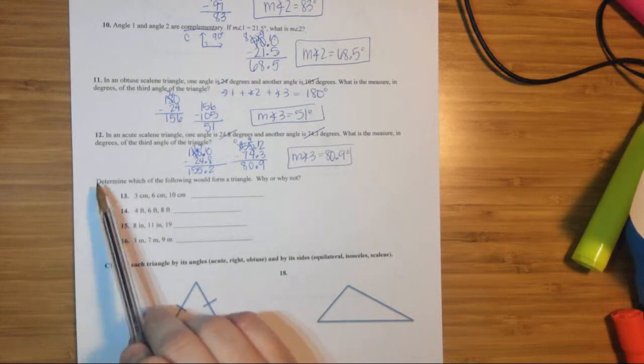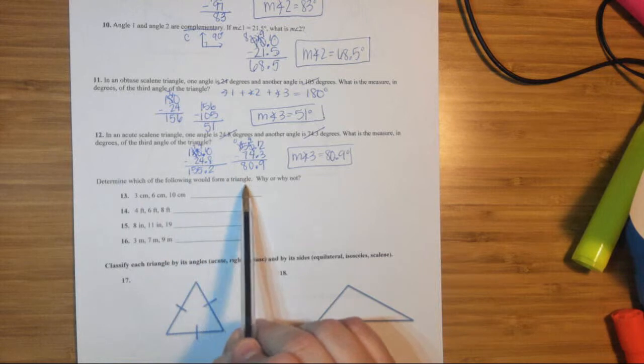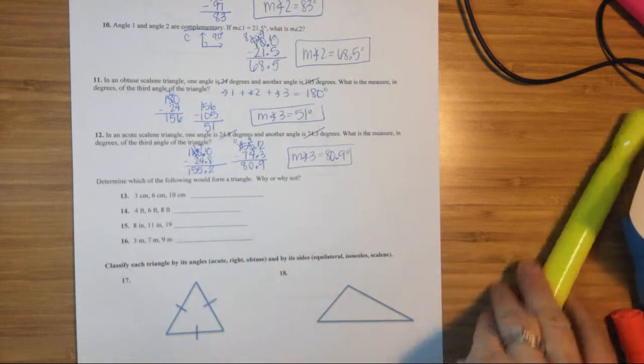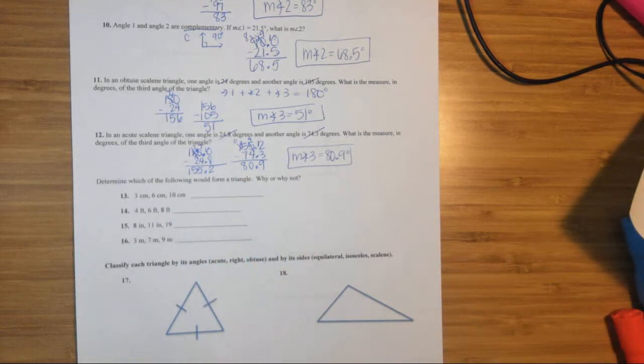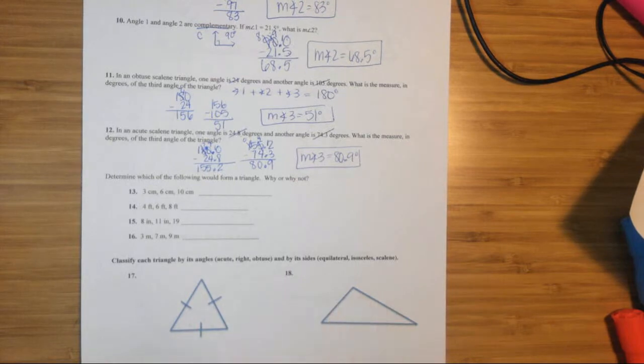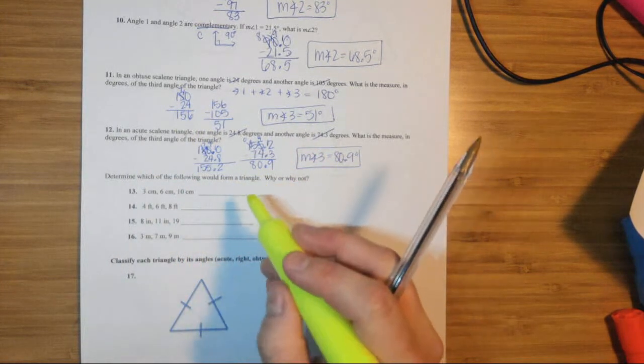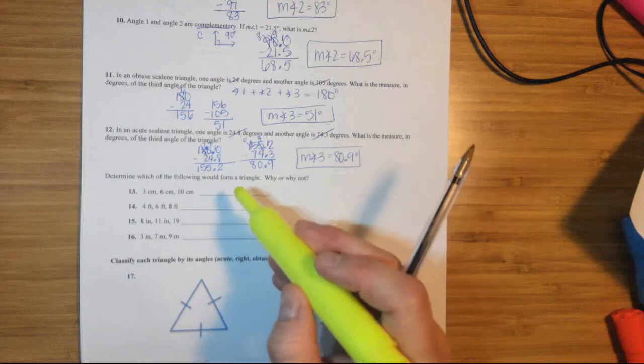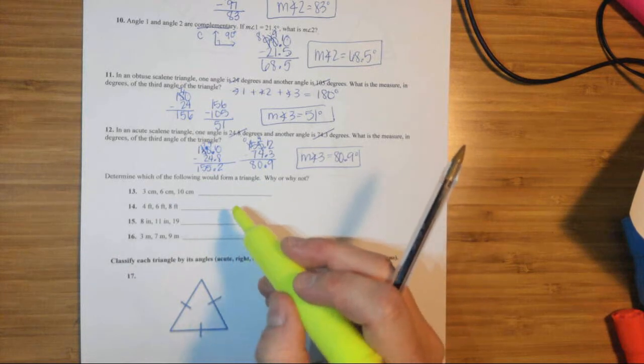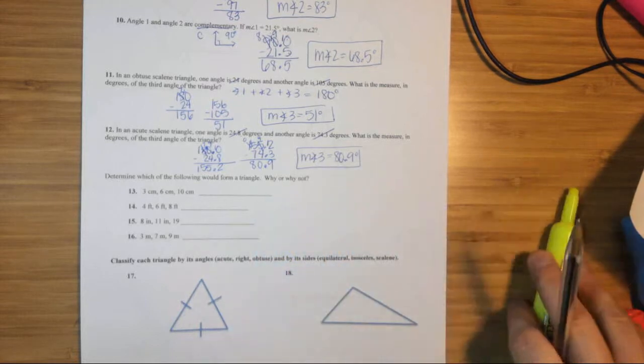Numbers 13 through 16 say determine which of the following would form a triangle. Why or why not? Well, if you remember, the triangle inequality theorem asks you to add the sides together, and they should always be greater than the third side. I also gave you a cheat to help you do this a little quicker. We are going to add the 2 smallest sides together, and they have to be bigger than the largest side in order for us to say, yes, this will form a triangle.